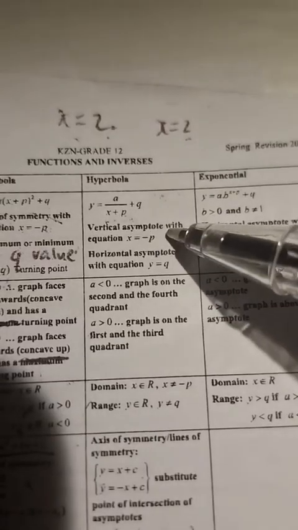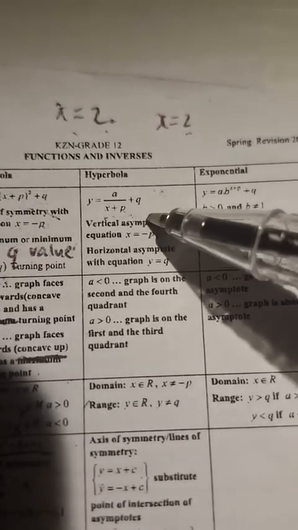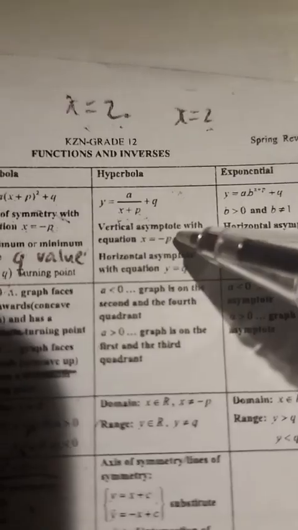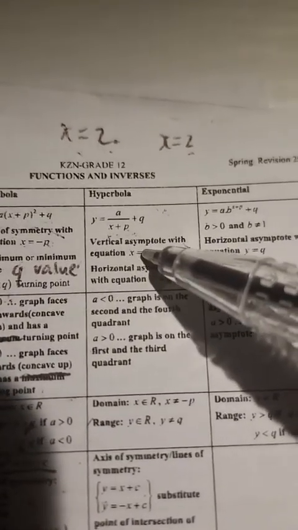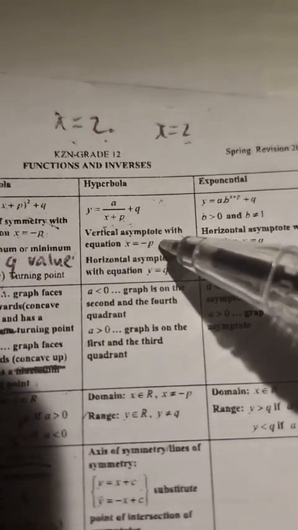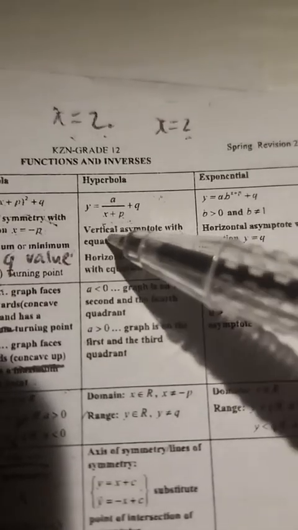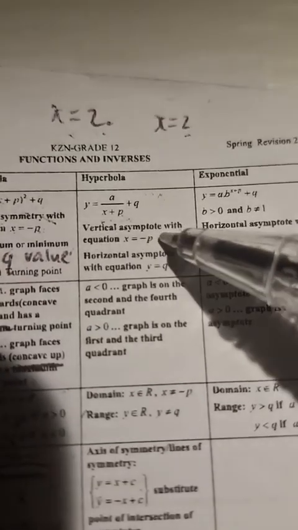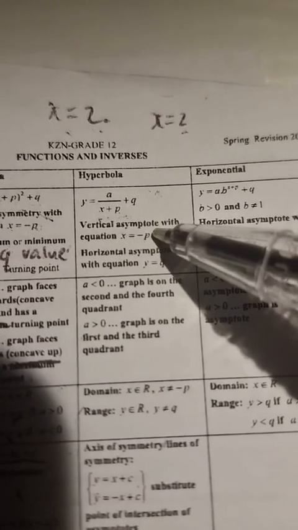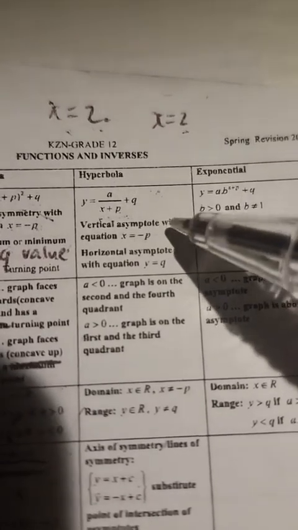This word asymptote speaks to what we refer to as a boundary line. A line where the function does not exist. A line where the function does not touch, does not cross.